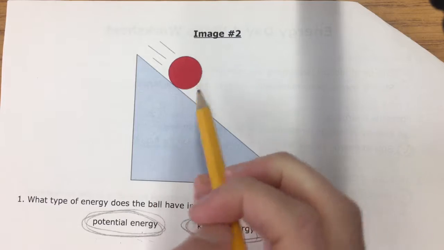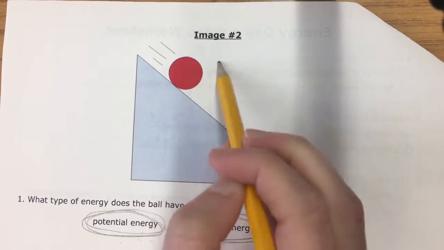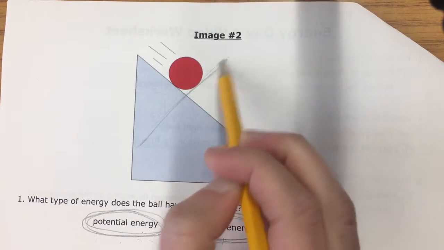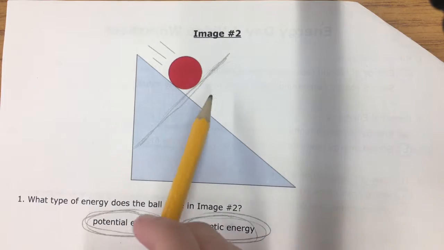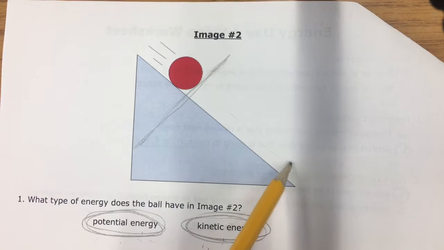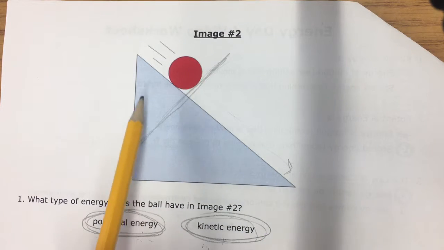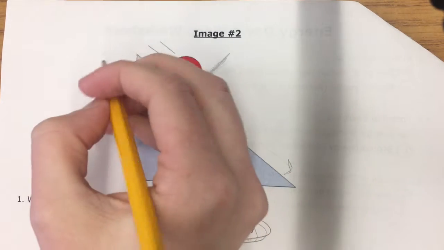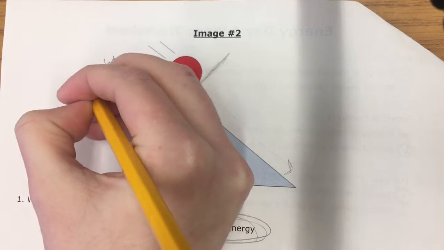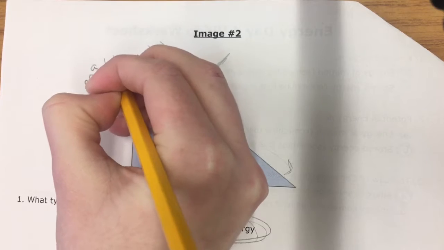So to do this, I might draw a line, maybe right here. That's where the ball is. And it still has a long way to go down the ramp. So I can say that it has a lot of potential energy. A lot of potential energy.